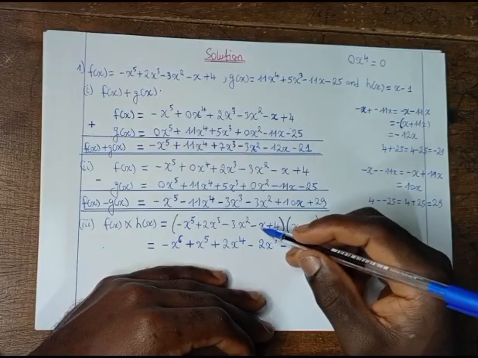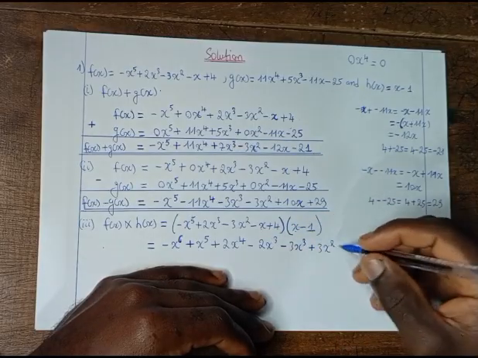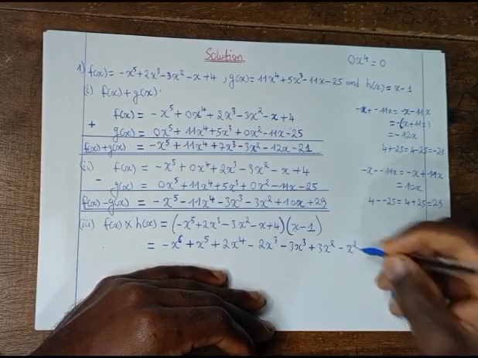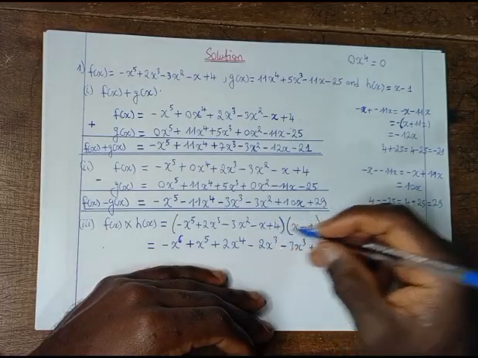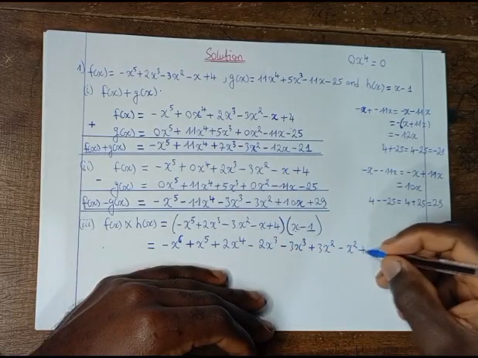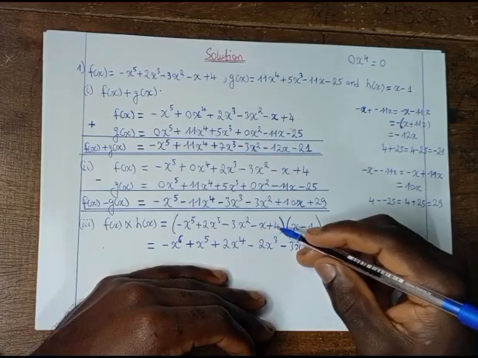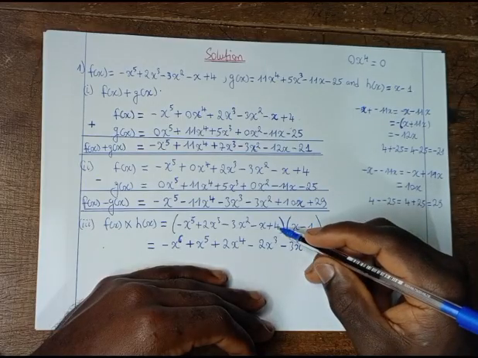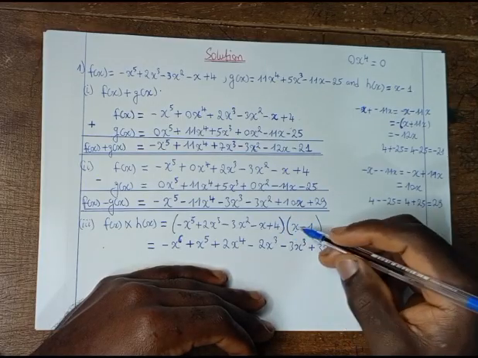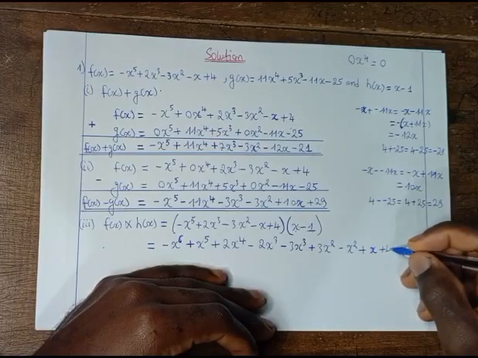We go now to the next term, negative x. Negative x times x will give us negative x squared. Negative x times negative 1 will give us positive x. We go now to the next term, the constant term 4. Positive 4 times x will give us plus 4x.